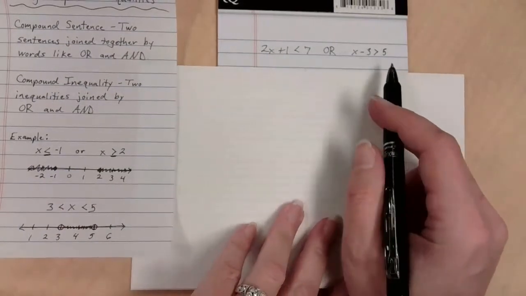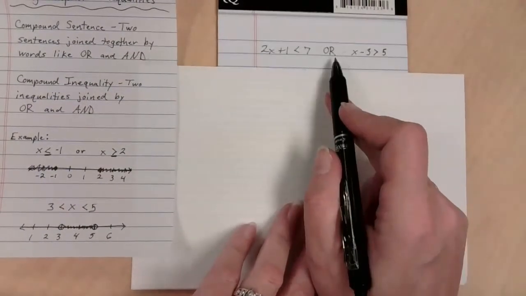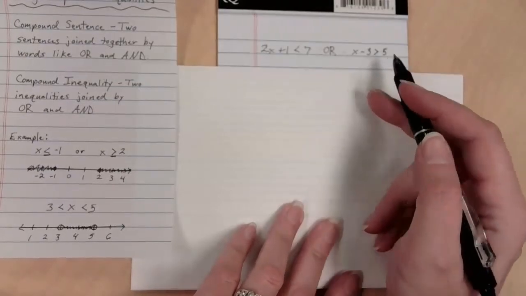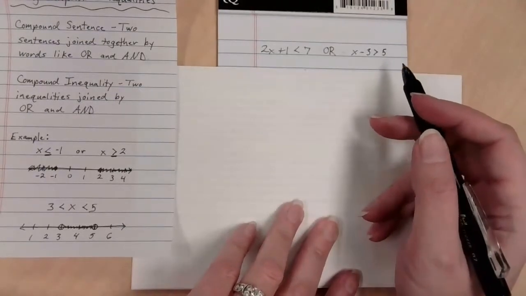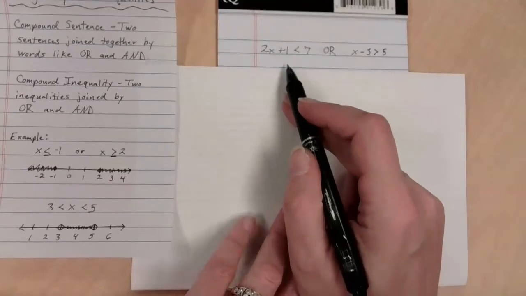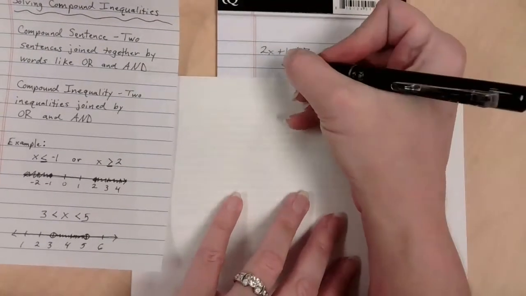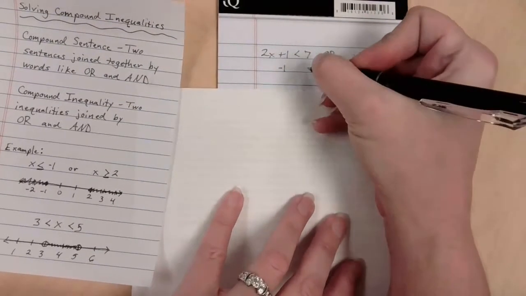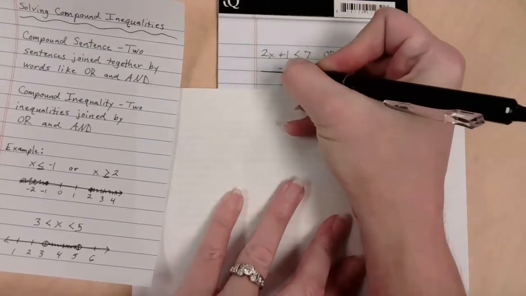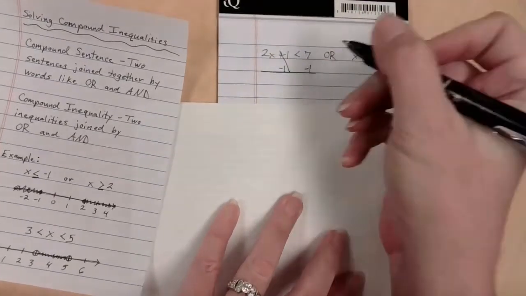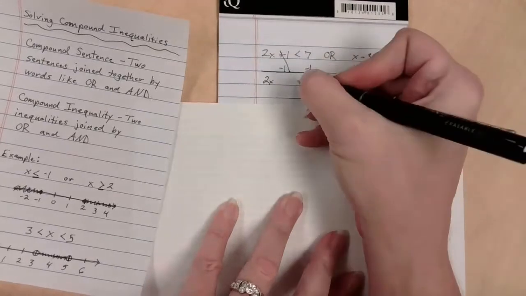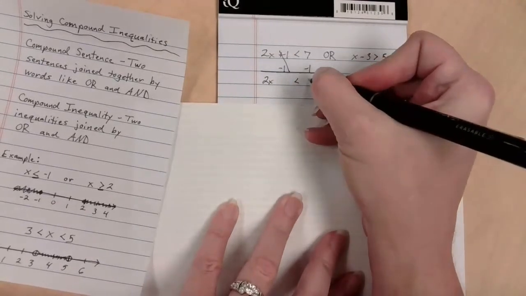These are two different inequalities. They are joined by the word OR, which makes it compound. Treat them individually for a moment though, would you? Think about solving. If I wanted to solve this first one, I would want to subtract 1, working on getting that x by itself, undoing everything around it. That gives me a 2x here. It's still less than, and 7 minus 1 is 6.